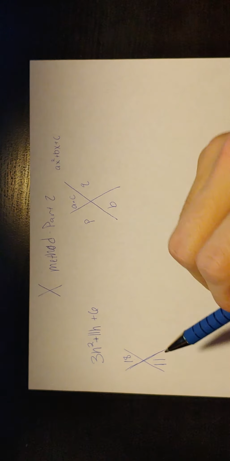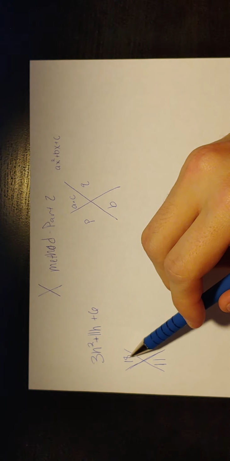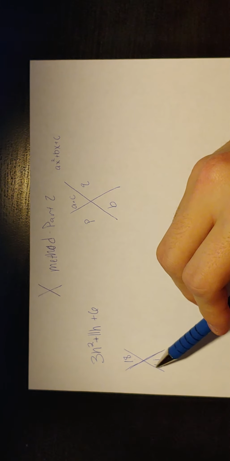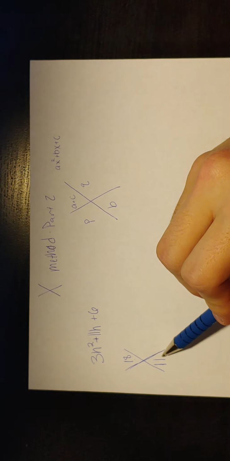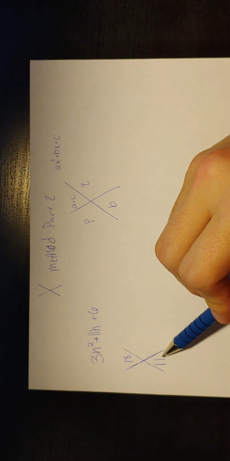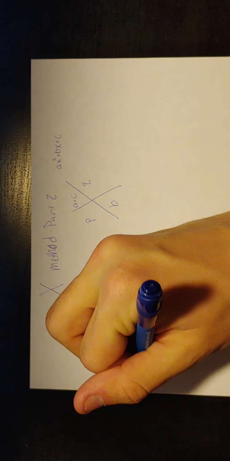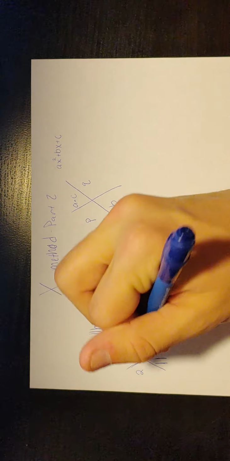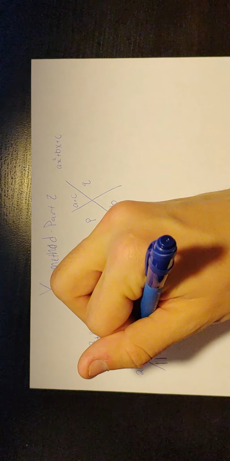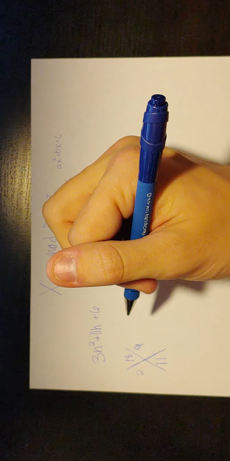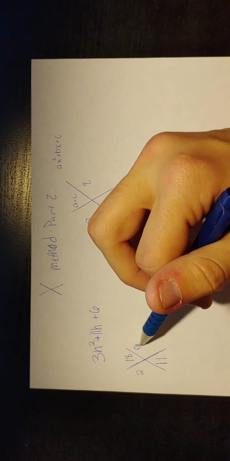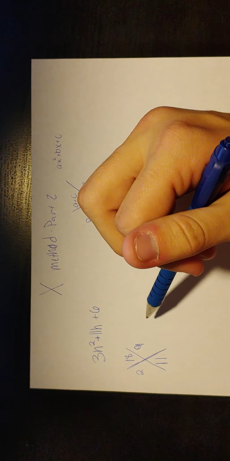So I want to think of two numbers that multiply to 18 but add to 11. So 1 and 18 don't add to 11. 2 and 9, oh, what do you know? Those add to 11. So 2 and 9 both multiply to 18 and add to 11, I should say.